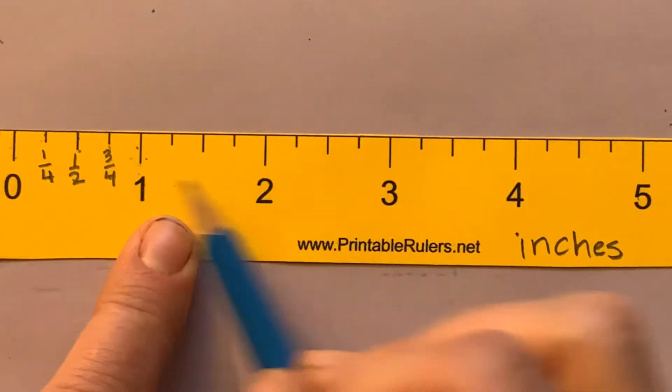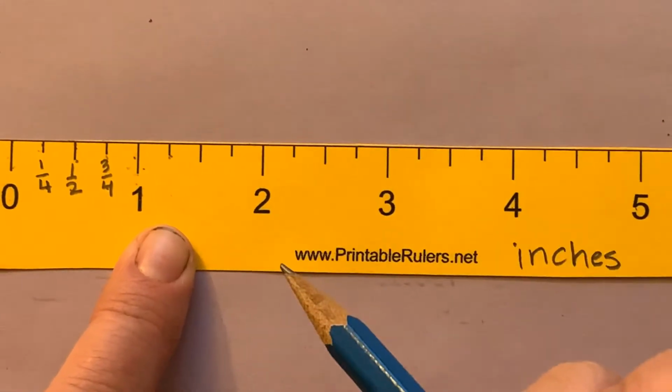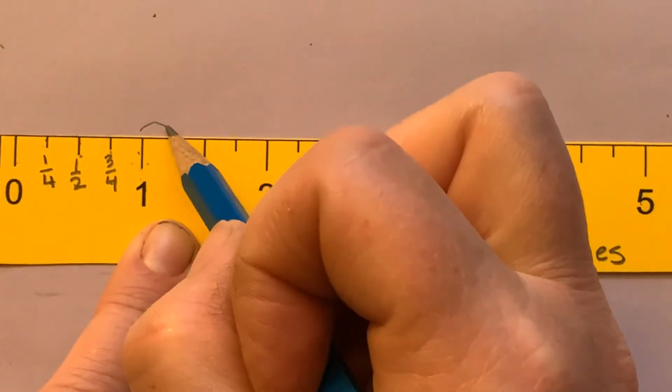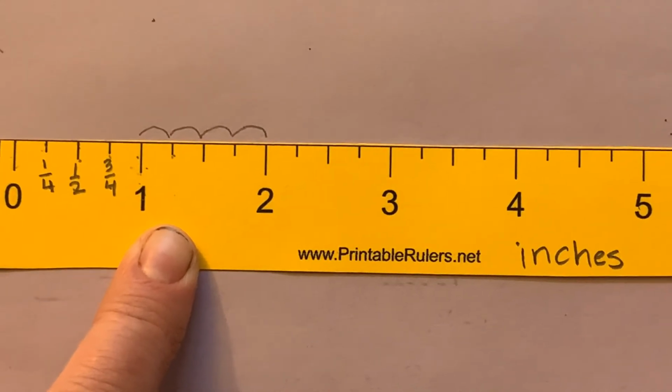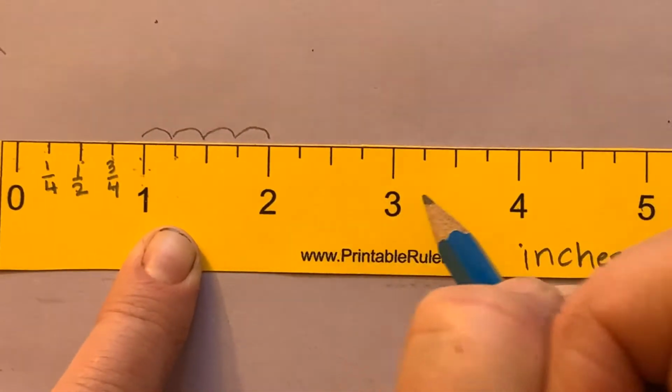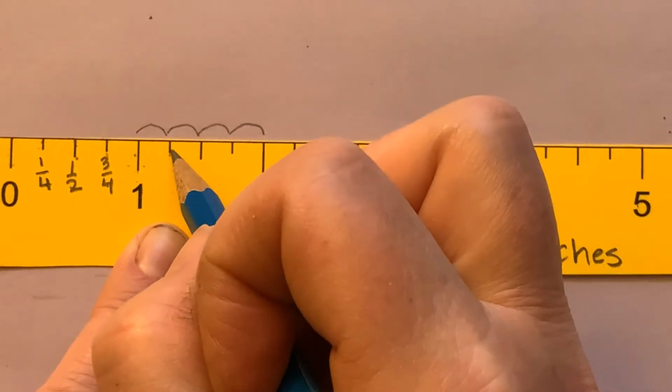Now, rulers go all the way up to 6 inches for ours. So what would this one be? Notice that again, we have 1, 2, 3, 4 spaces. They're using the same spaces between each of our inches. So if this is 1, what is this one?